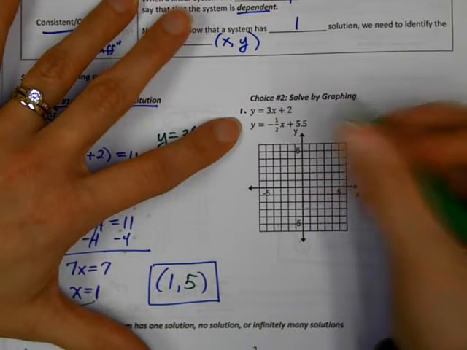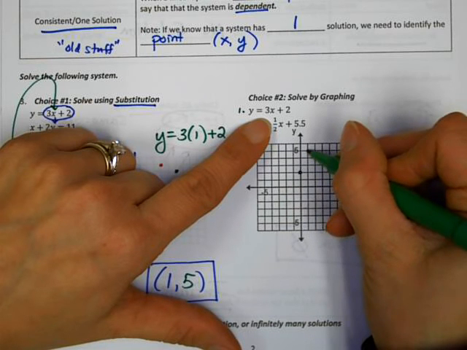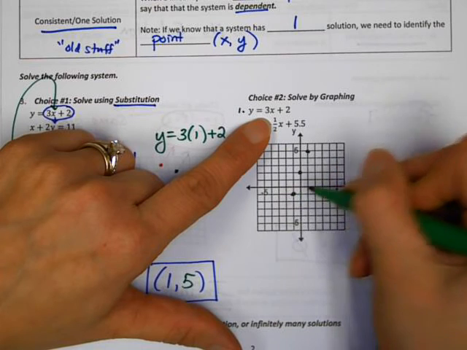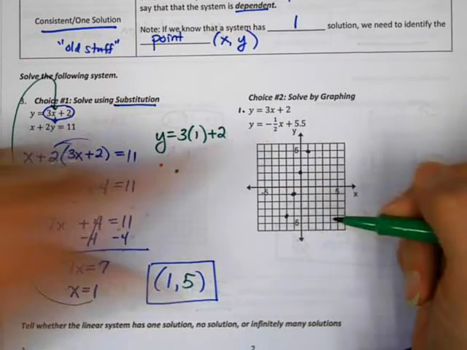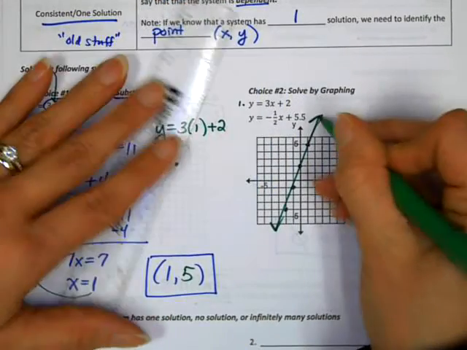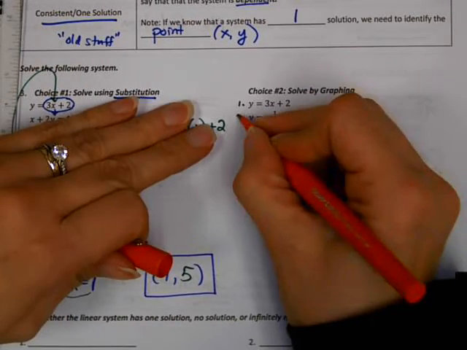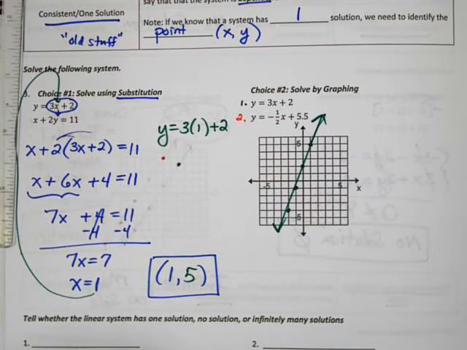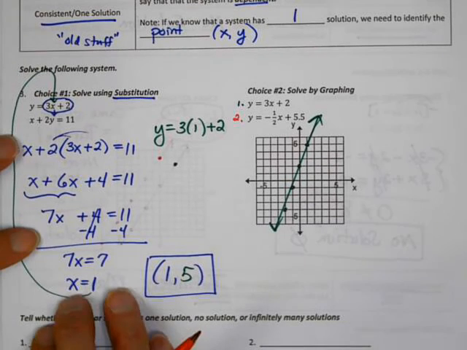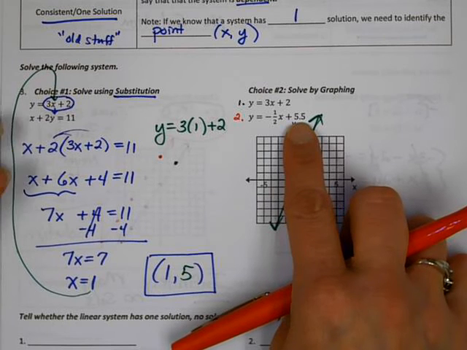Line number 1 has a y-intercept of 2. We would go up 1, 2, 3 over 1. Down 1, 2, 3 over left 1. Down 3, left 1. So the first line seems pretty easy to graph. I'm not sure if the second equation is going to be so much fun to graph. I probably would solve this system with substitution and algebra. I probably wouldn't choose graphing when I saw numbers like this.